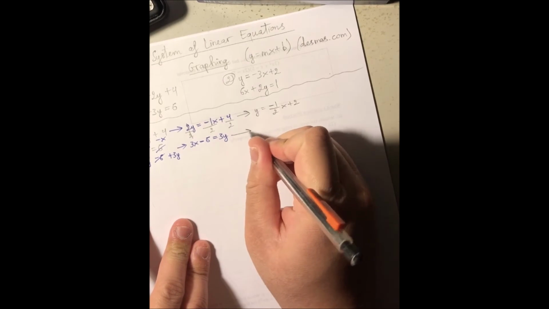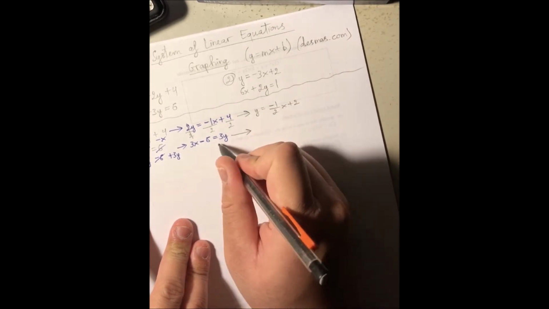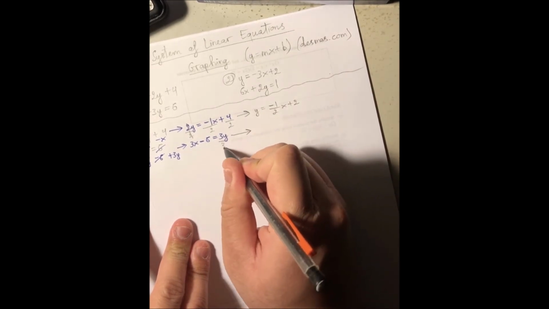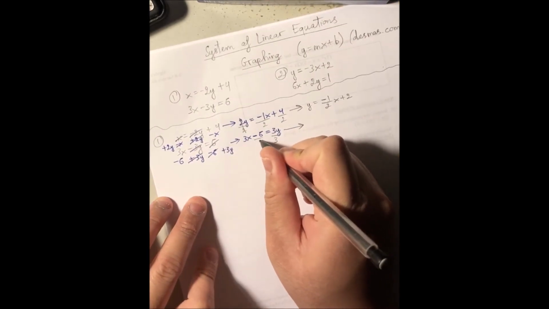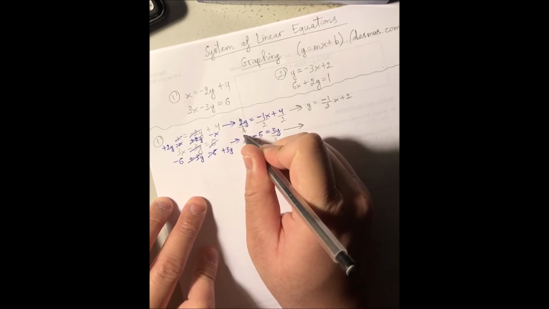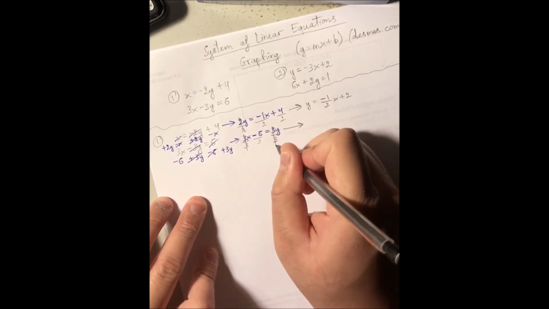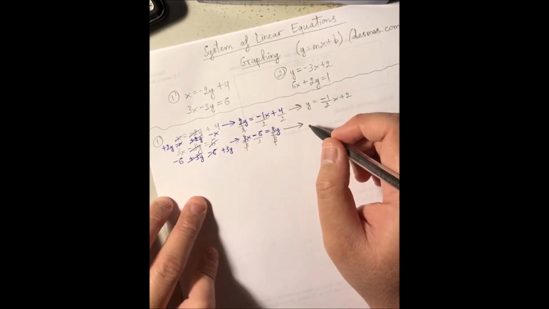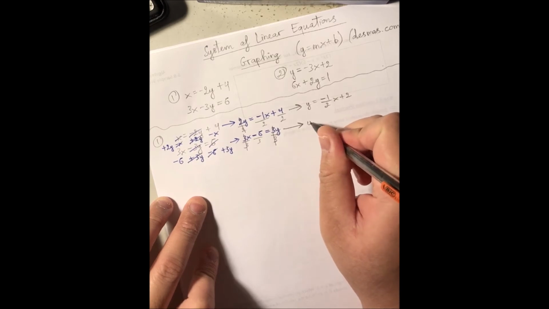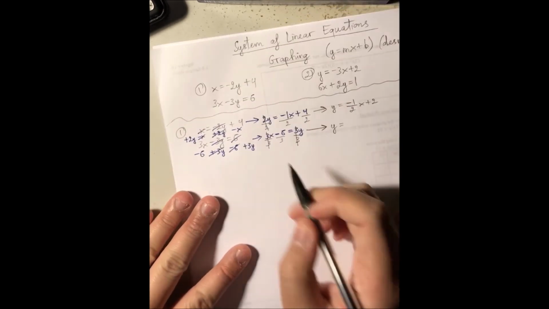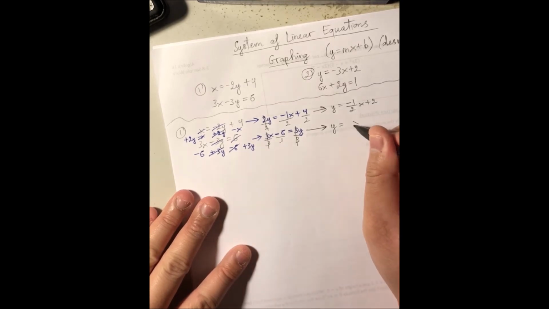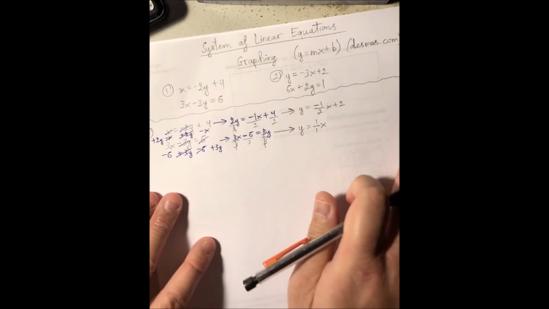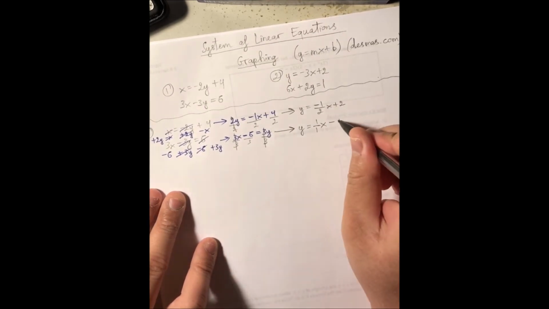And for the second equation, if I divide everything by positive 3, my new second equation would be y equals, 3x divided by 3 is just x itself, which is the same as 1 over 1, and then negative 6 divided by 3 is minus 2.